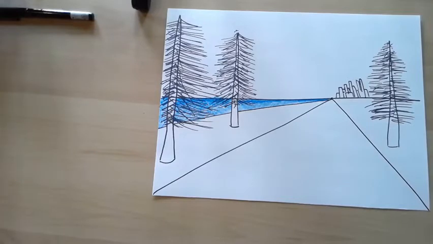I'm going to fast forward through my coloring just a little bit, just going to speed it up so it doesn't take too long, but you can be creative with the colors that you choose.